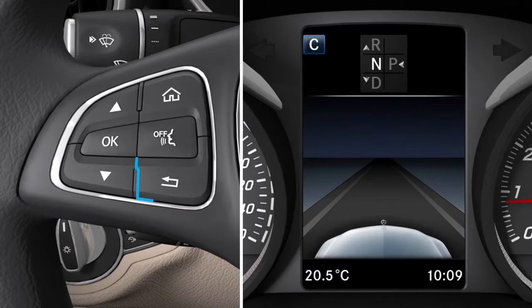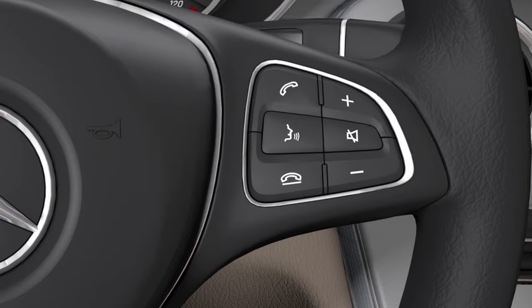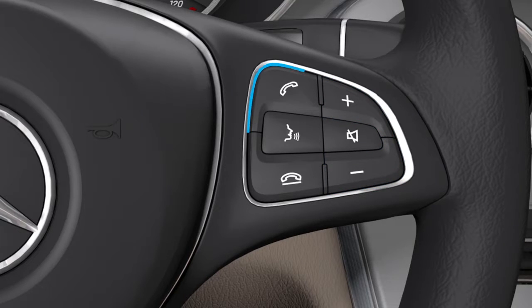You can also switch off Linguatronic. The control panel on the right is used to switch the sound on and off and to turn the volume up or down. You can also make or accept calls and reject or end calls. Linguatronic can be switched on here.